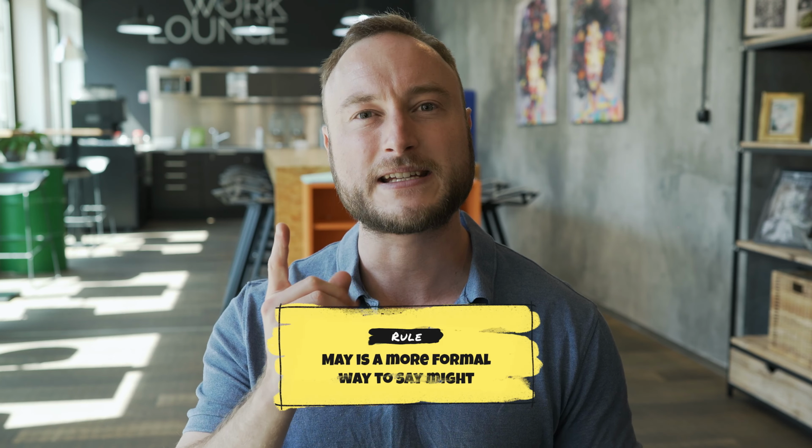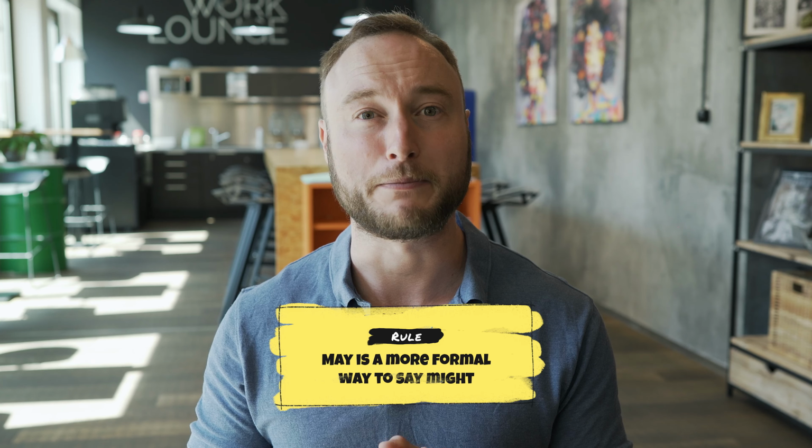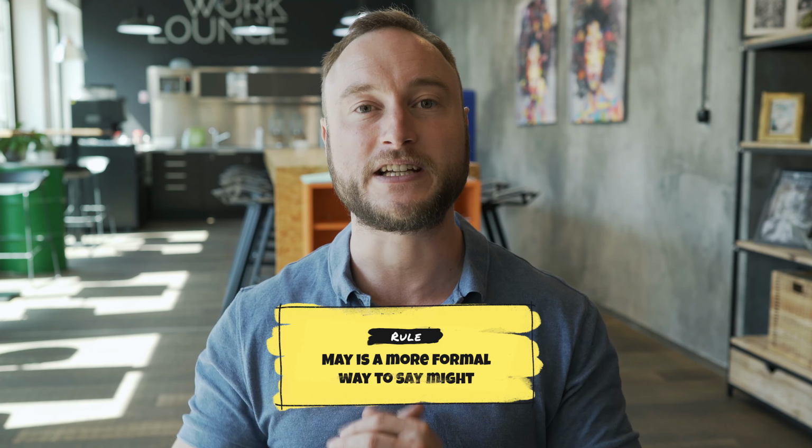It sounds way better. Alright guys, so let's move on to our second modal verb today, which is may. Now, may is a really nice modal verb. It sounds quite formal, it sounds quite posh, it sounds quite fancy. And it actually has two different uses, and that's why people sometimes get a little bit confused. So the first use of may is a more formal way to say might. Remember, might, it means something's 50-50 chance of happening.